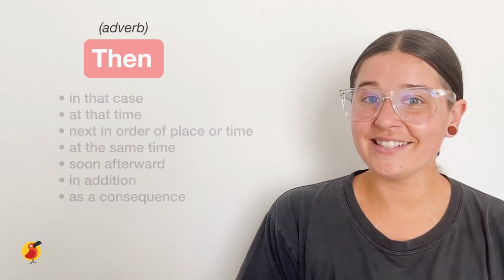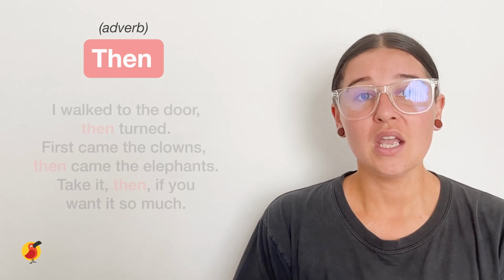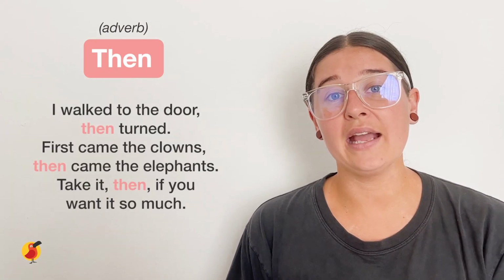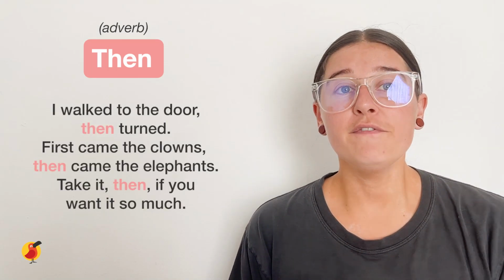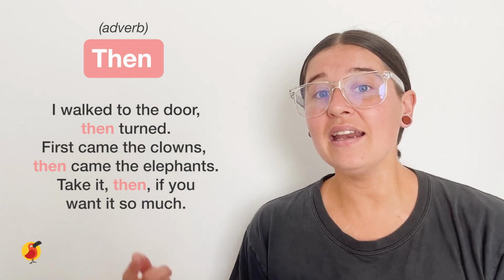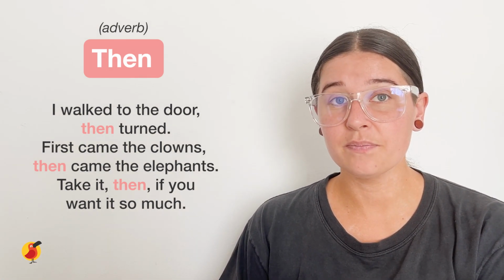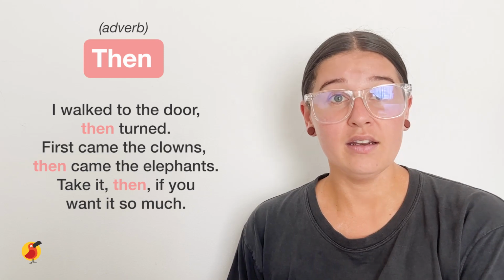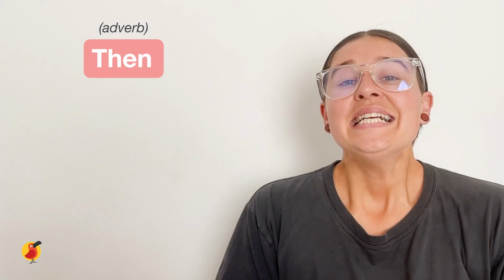So here are 3 sentence examples. Let's look at them. I walked to the door and then turned. First came the clowns, then came the elephants. Take it then, if you want it so much.